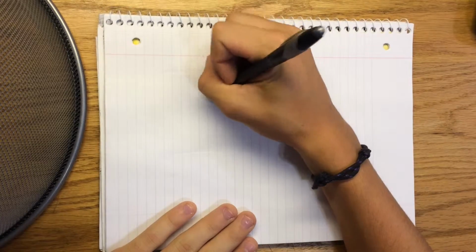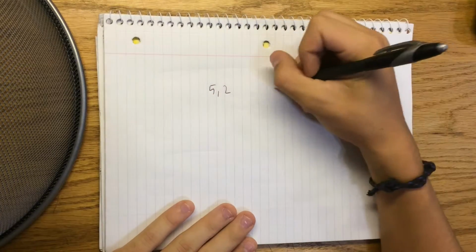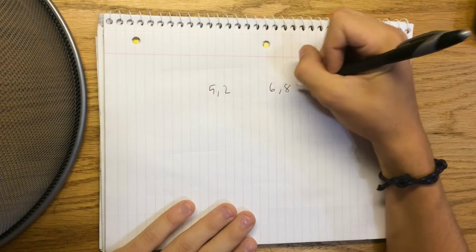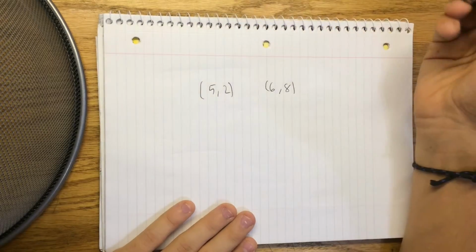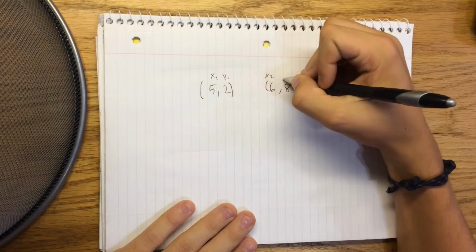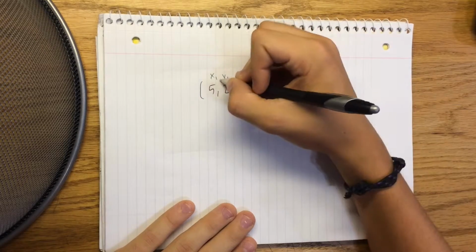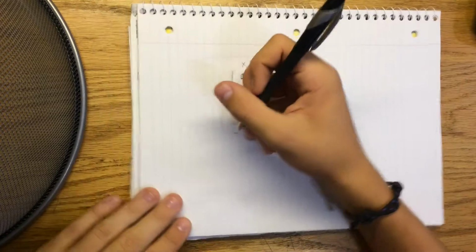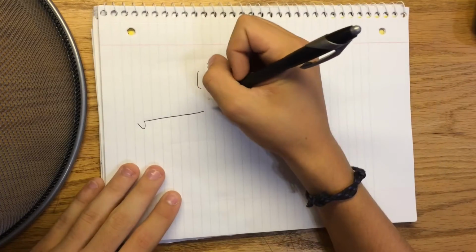Okay, now let's do an example of the distance formula. So first, you need 2 points. So 5, 2, and 6, 8. Go with that. So let's label them. You have x1, y1, x2, y2. Put a comma there. Alright, so here's the equation, which you're probably going to want to write out first.